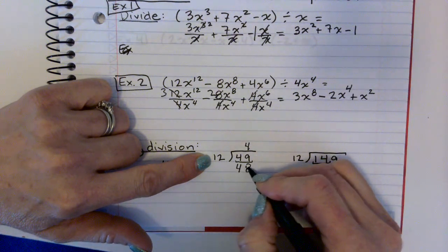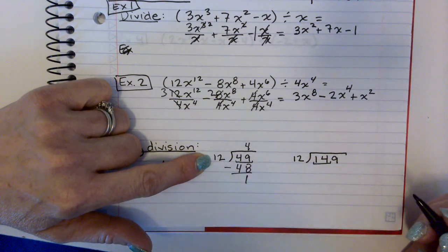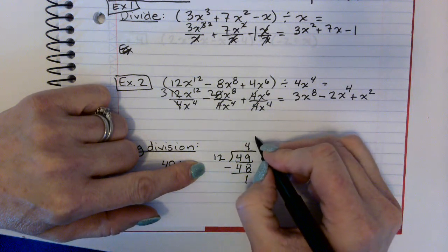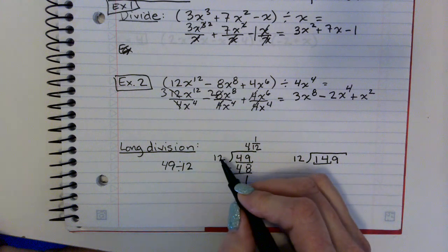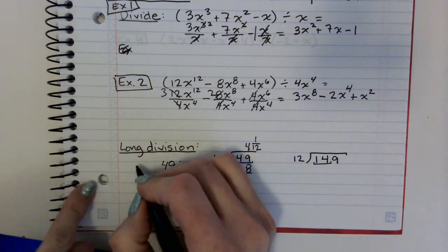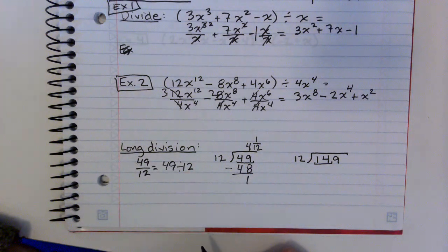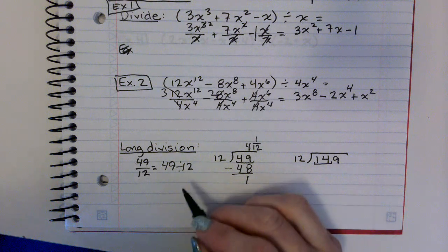Write that number here. Subtract. 49 minus 48 is 1. 12 will not divide into 1. So that's your remainder. So you write your remainder over your original divisor. That 12 is your divisor. You can write 49 divided by 12 that way, or you can write it like a fraction, like that. Okay, so 4 and 1/12 is the answer to that fraction, or that division problem.